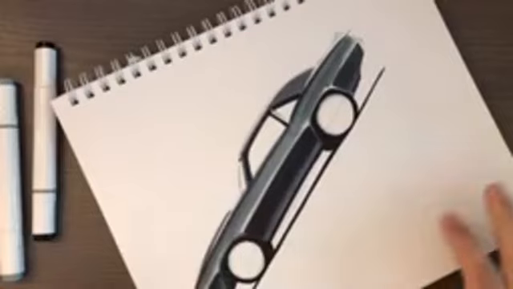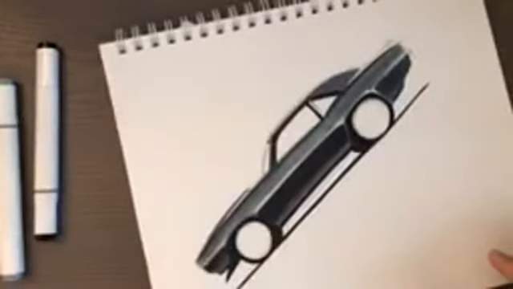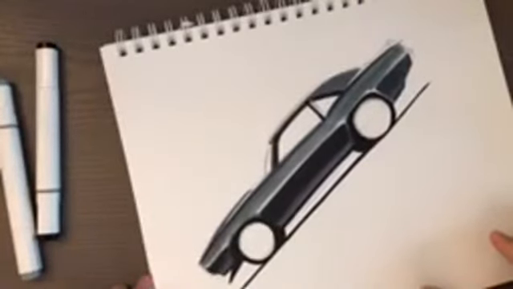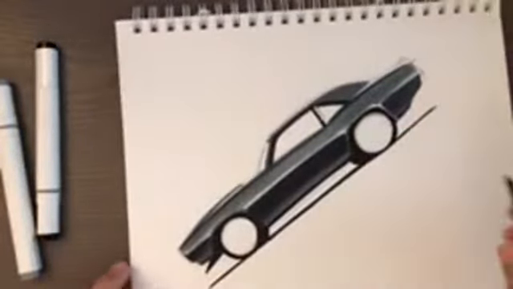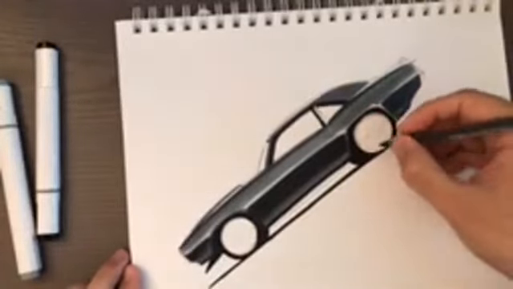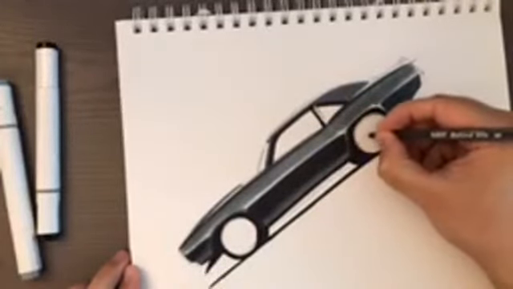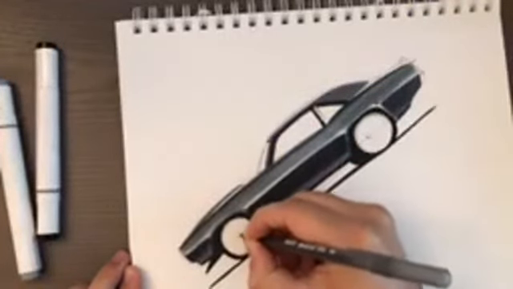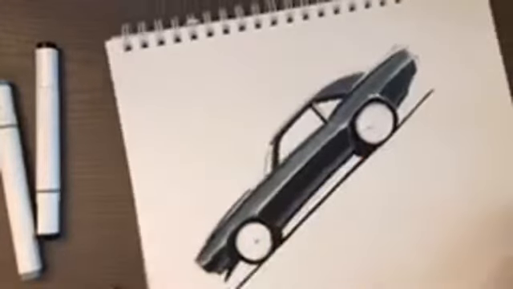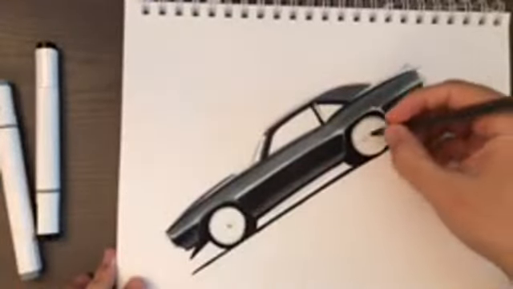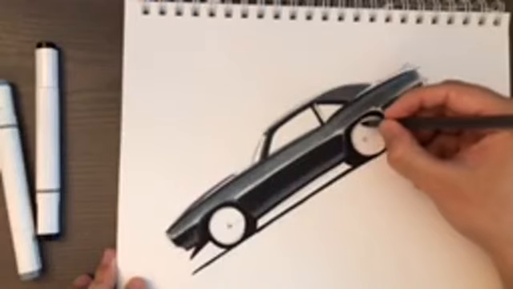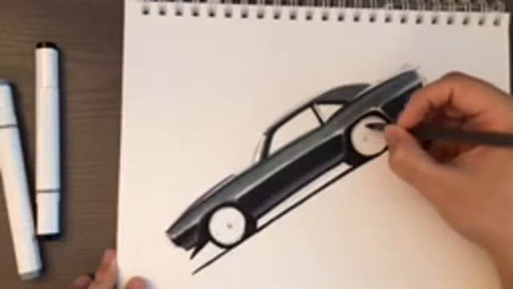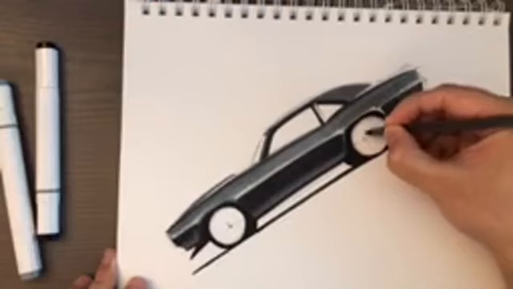Alright, now to the fun part, which is sketching the rims. I'm gonna try and make it as easy as possible. Just make them 5-spoke.